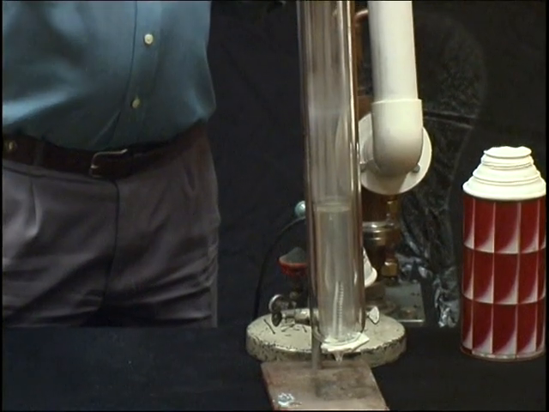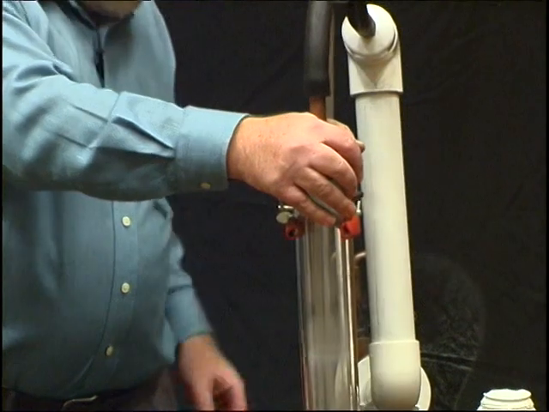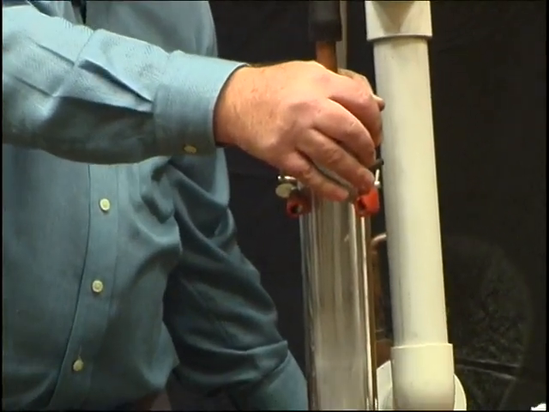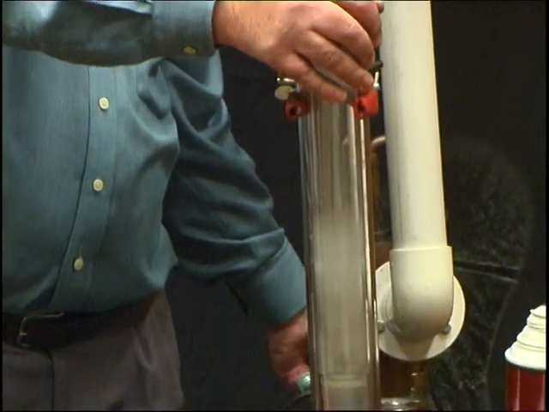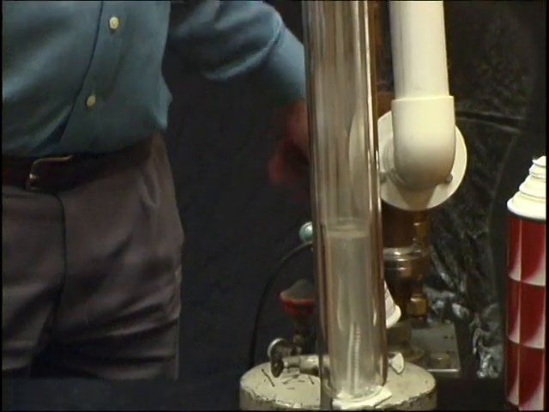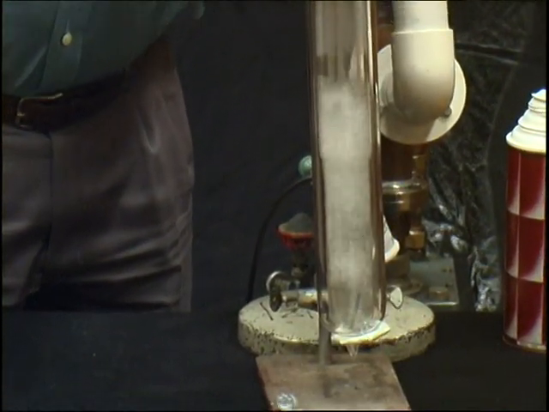If we now connect up the vacuum pump so that we'll remove molecules from the liquid a lot faster, you can see some vigorous boiling.